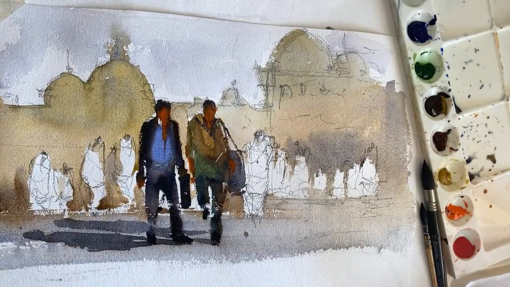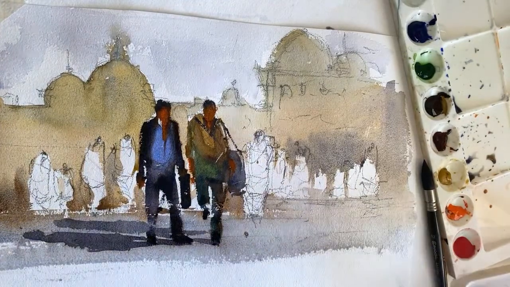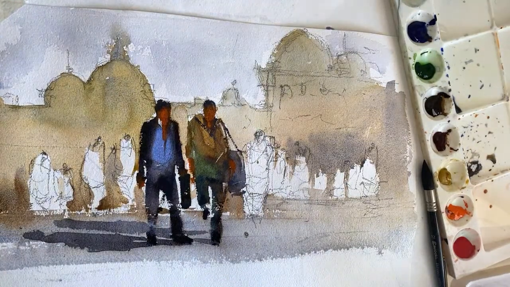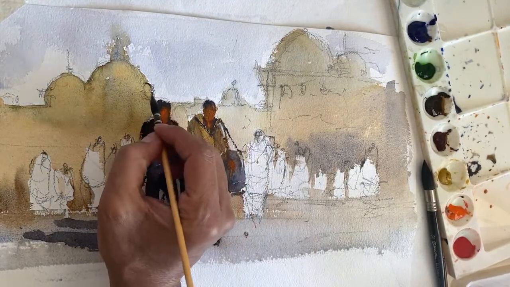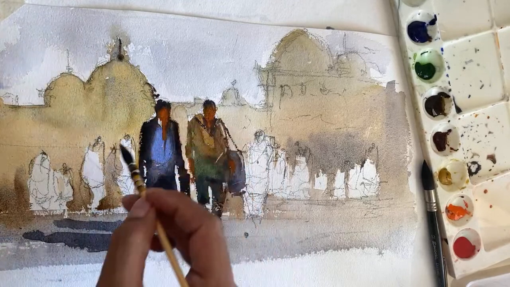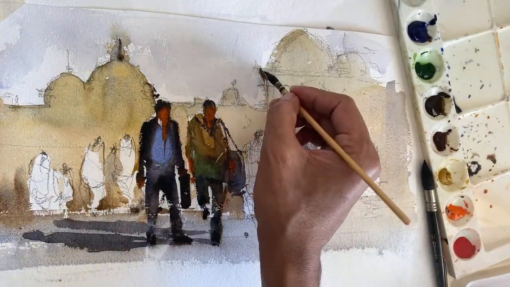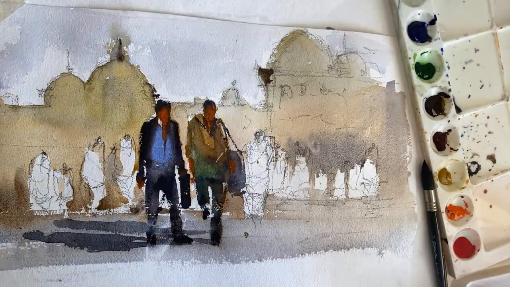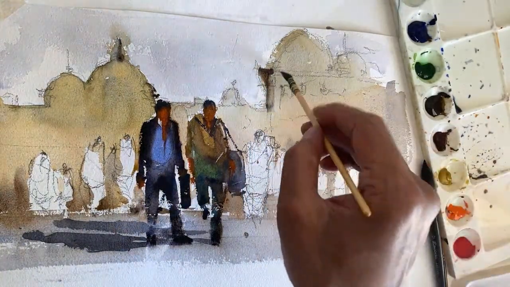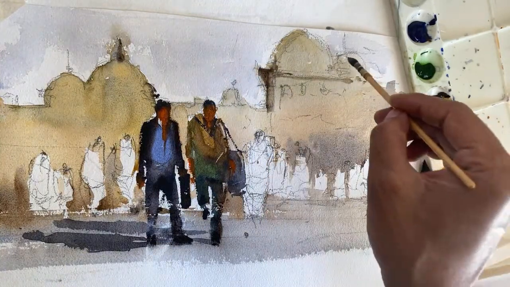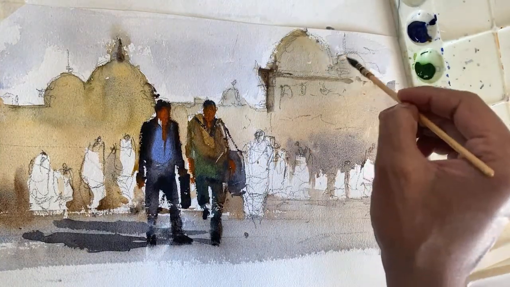Okay, now we just need to give a little bit of, though it's not been dried yet, I'm just trying to give a little dimension to it, just a little bit of work in there.